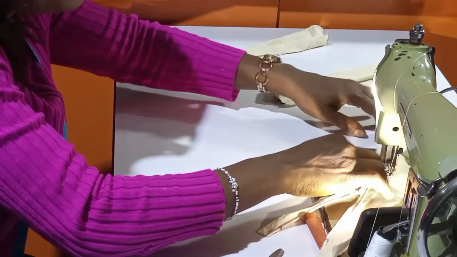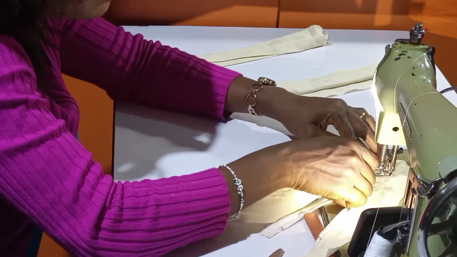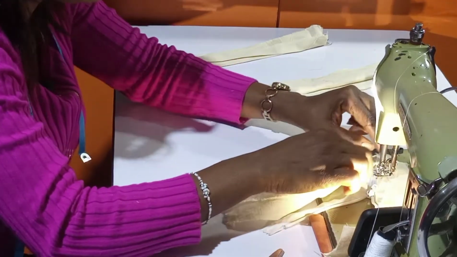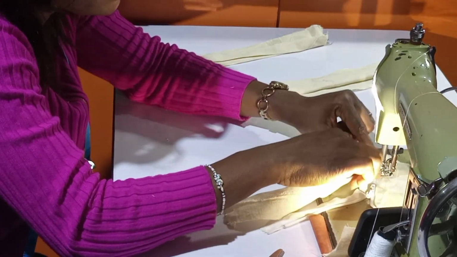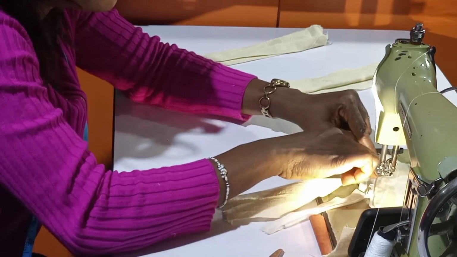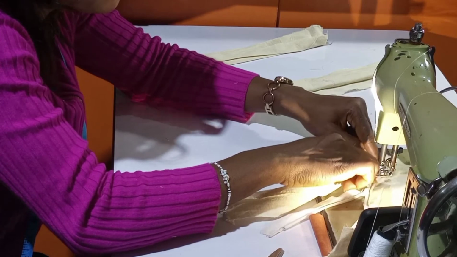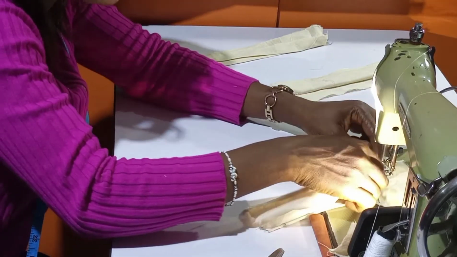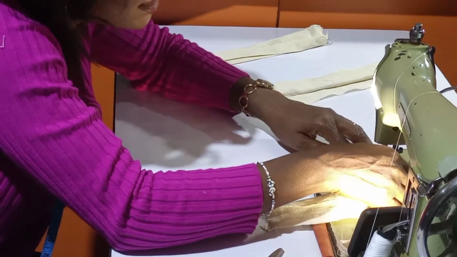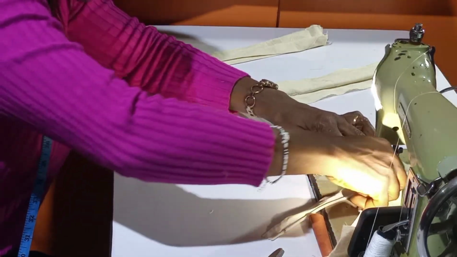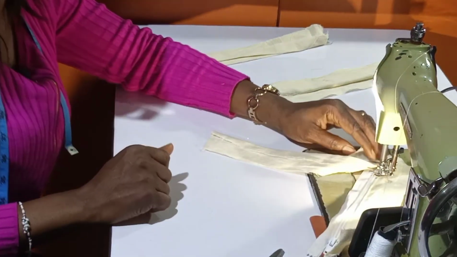So when you are done with the part like that, while the fabric and the zipper are still under the machine foot, you carefully turn it and negotiate to the other side. You want to move to this side now so you can zip it up.